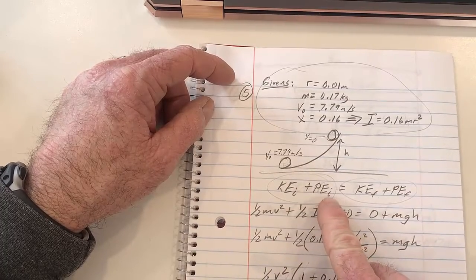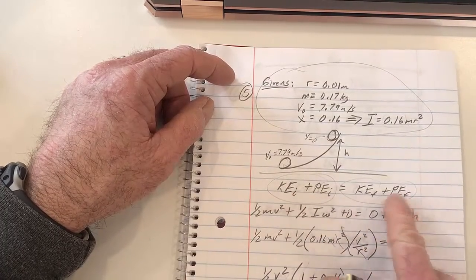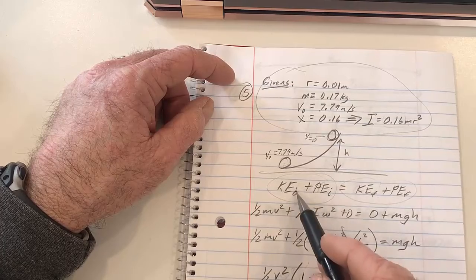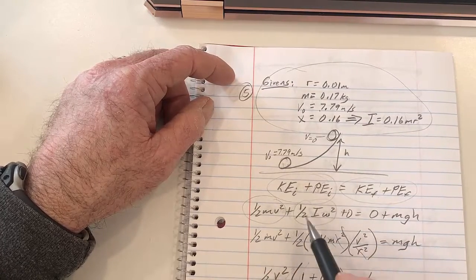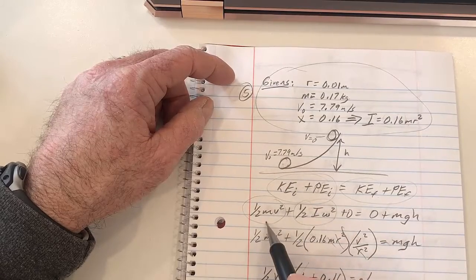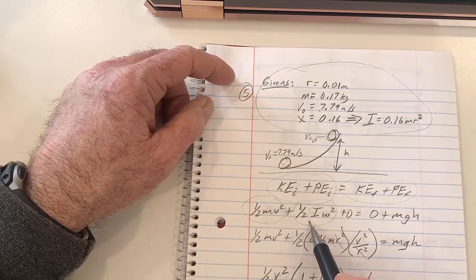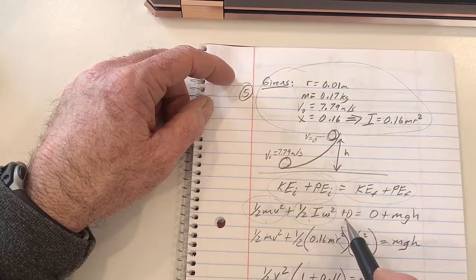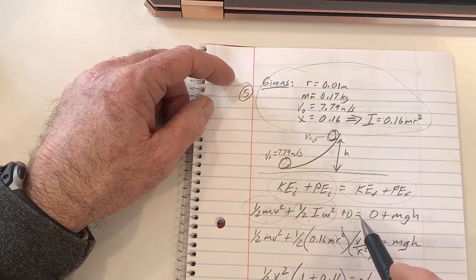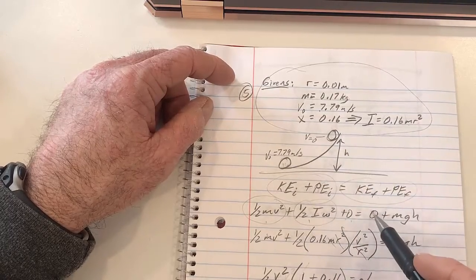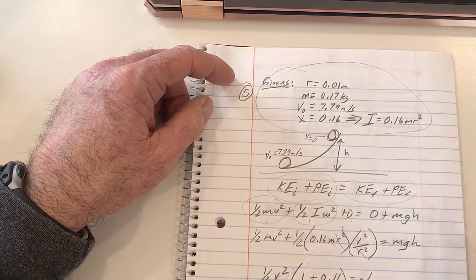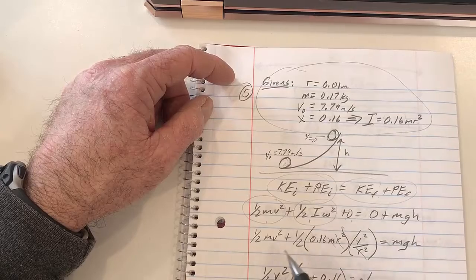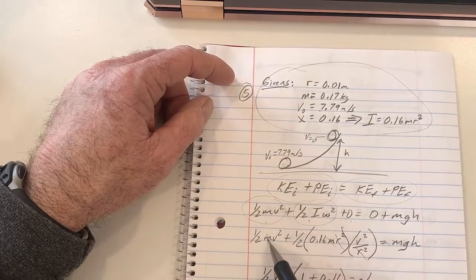So, expanding or substituting in the real values for these terms, I get kinetic energy is 1/2 mv squared plus 1/2 I omega squared, because this has both translational and rotational kinetic energy. It doesn't have any potential energy, so this potential energy is 0. That equals kinetic energy at the top, which is 0, plus the potential energy, which is now mgh. Second line here, this stays the same.